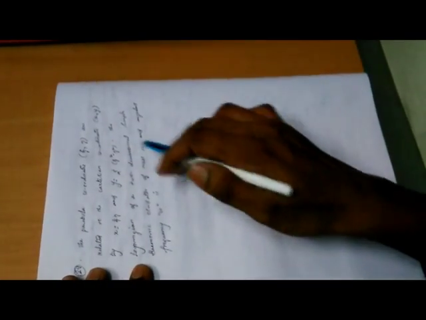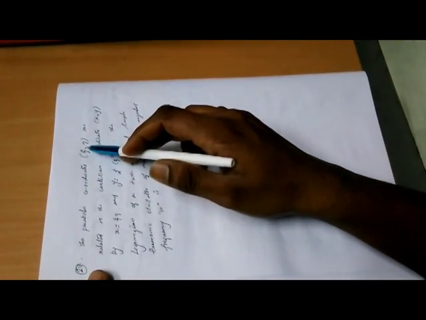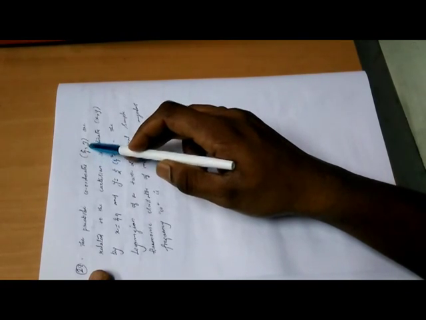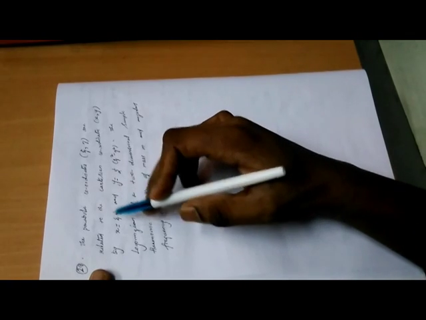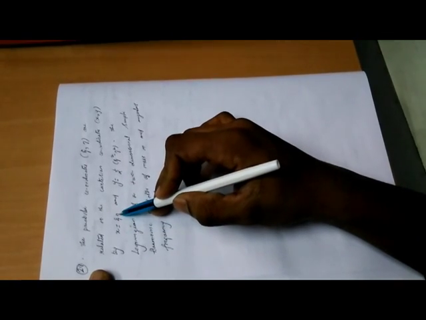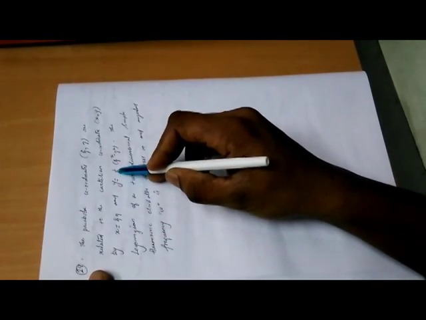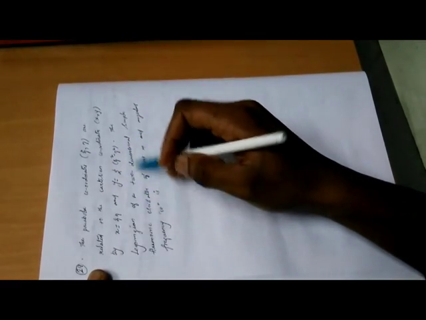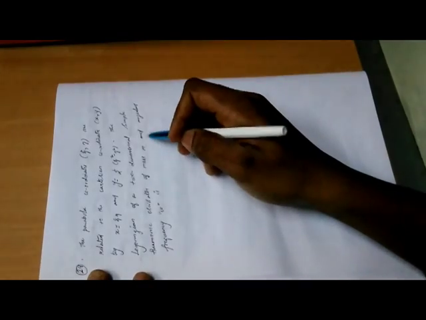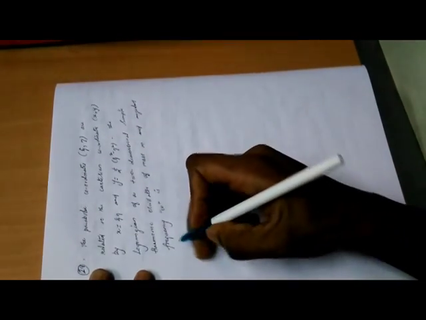So the parabolic coordinates eta and sigma are related to the Cartesian coordinates. They are given by the relation x equal to eta sigma, y equal to 1/2 of sigma square minus eta square. The Lagrangian of the two-dimensional simple harmonic oscillator of mass m and angular frequency omega is.